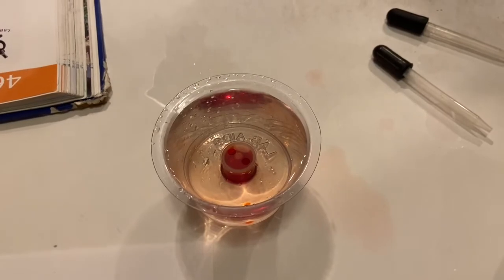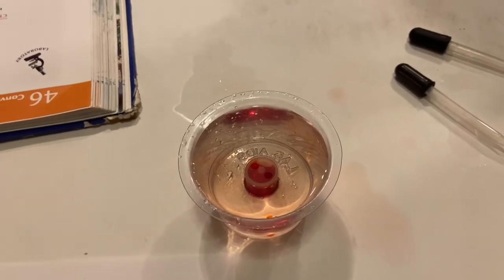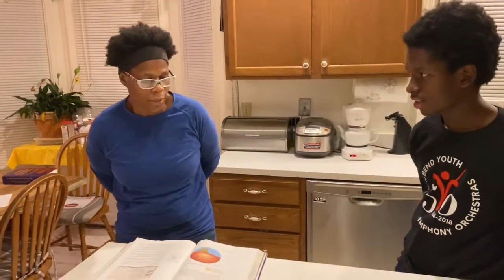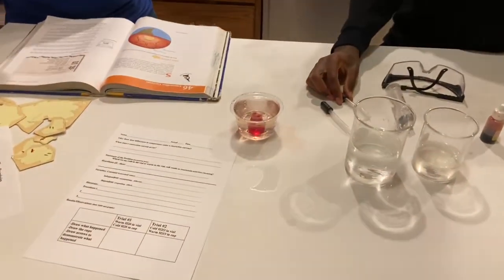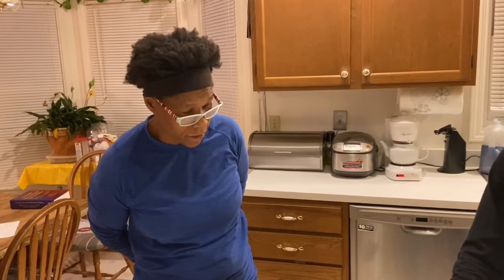Now, what do you think would happen if I let this sit for a long time? Is there going to be a difference? Yeah? You think so? What do you think would happen? It would even out, because they would become the same temperature. Okay. So are we going to see a convection, you think, ever in this cup?